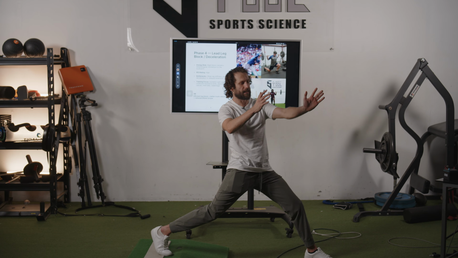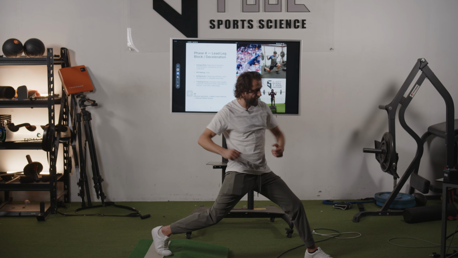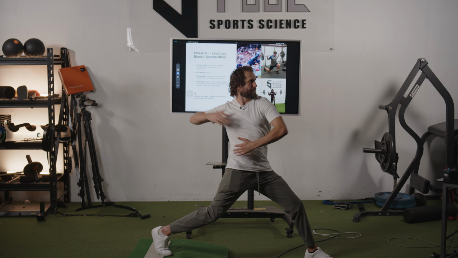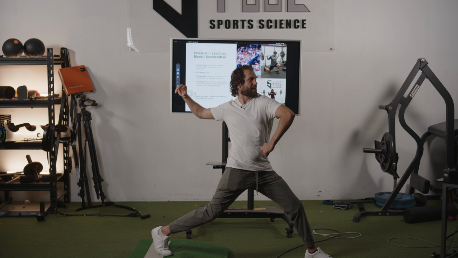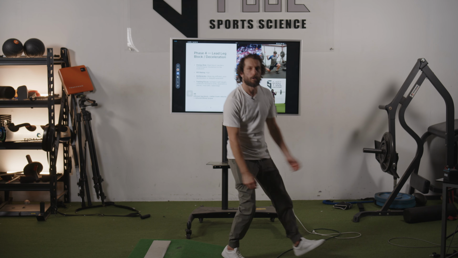I've talked about this like slamming the door. This is the door frame. The trunk and the arm is going to be the door on its hinge opening, and then you're just slamming the door, okay?